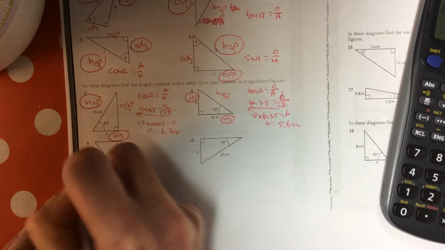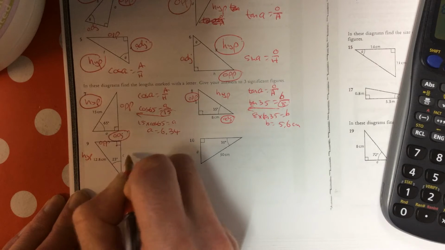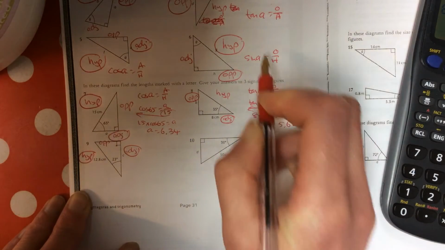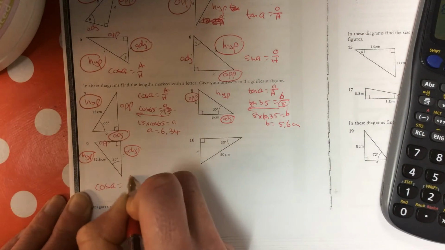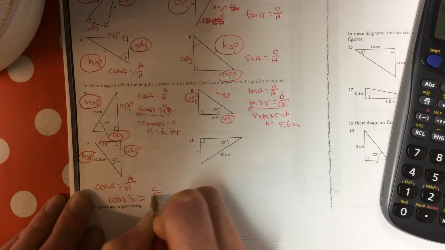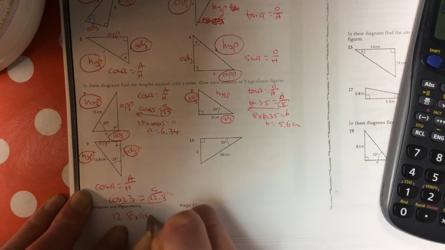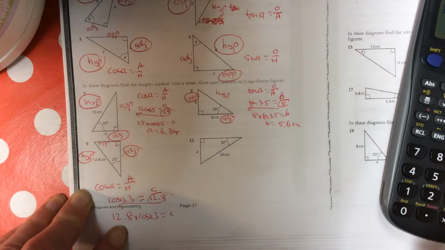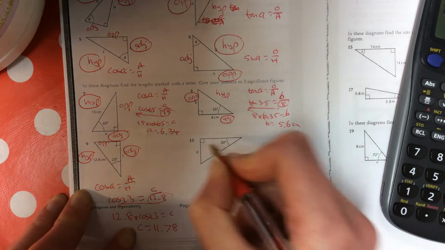I always start with the right angles, you notice. Opposite, it's the hypotenuse. This is the opposite. The other side's the adjacent. I want the adjacent, I know the hypotenuse. A and H is in the middle. So cos the angle is A over H. Cos 23 is A over H. Bring it across and times. So it's 12.8 times cos 23 equals C. 12.8 times cos 23 gives you the side to be 11.78.